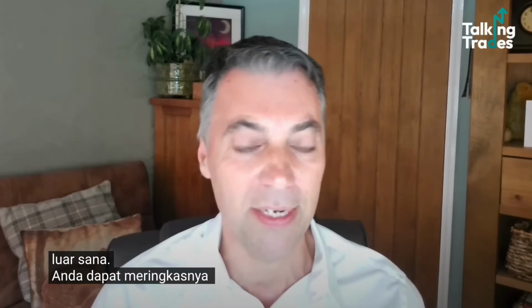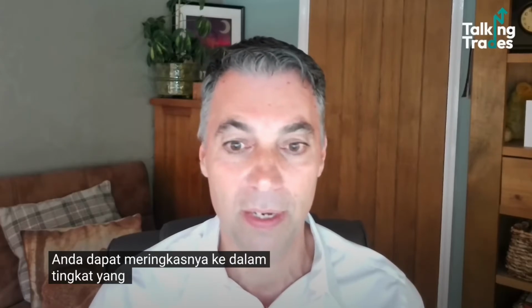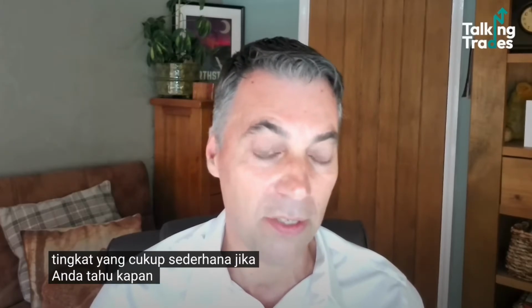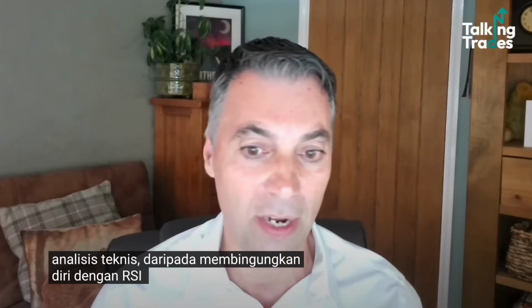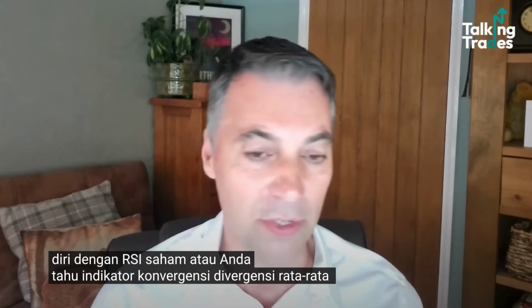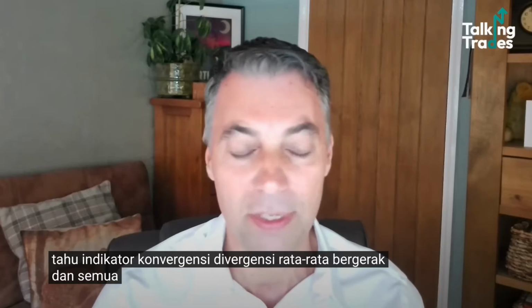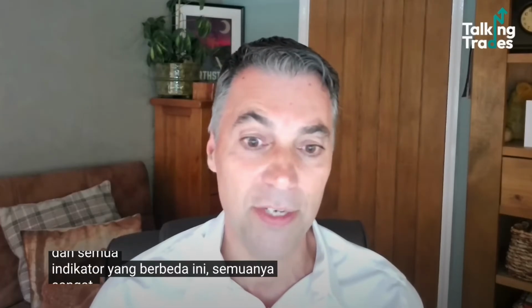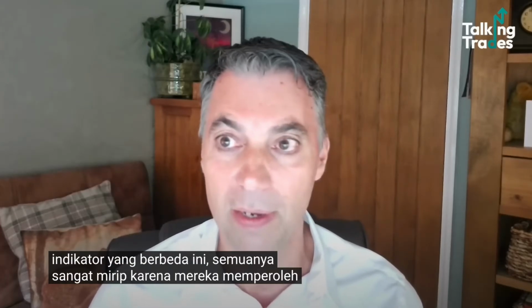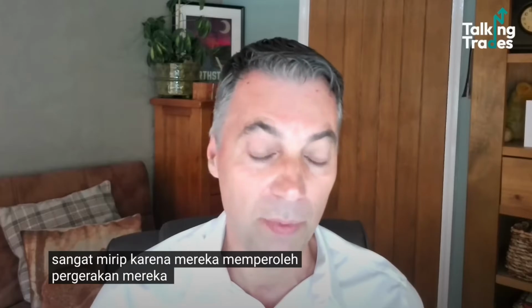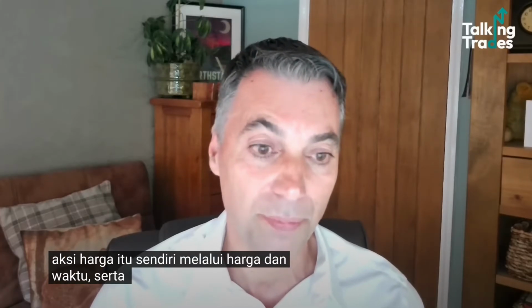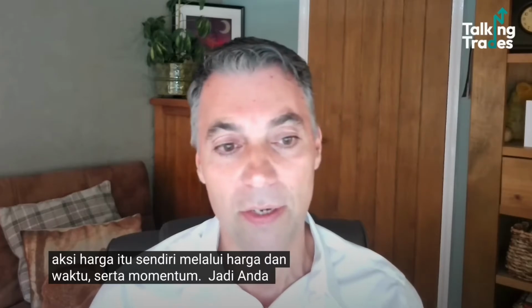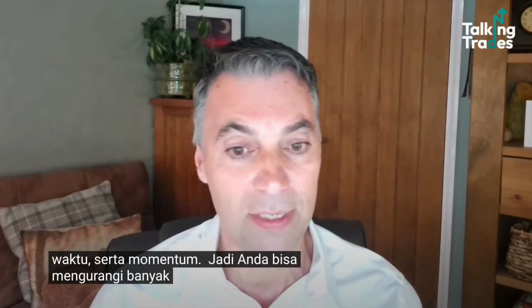You can distill it down to a fairly simple level when you're starting with your technical analysis, rather than confusing yourself with the stochastic RSI or the moving average convergence divergence indicator and all these different indicators. They all are very similar because they derive their movements from the price action itself, through price and time, and momentum. So you can cut down a lot of these technical indicators.